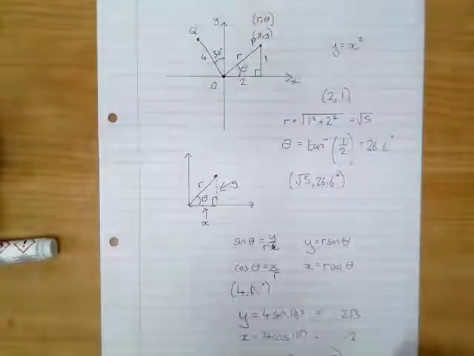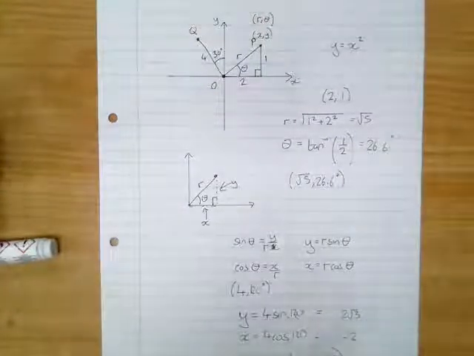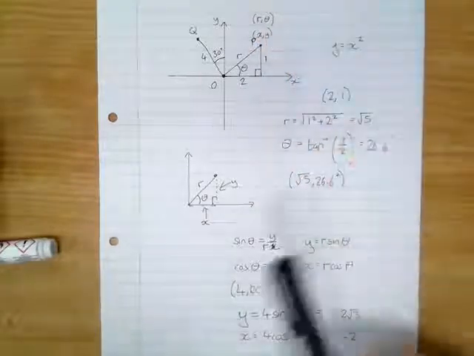And that's how you do it. That's how you change from polar to Cartesian, that one, and Cartesian to polar, which is that one.